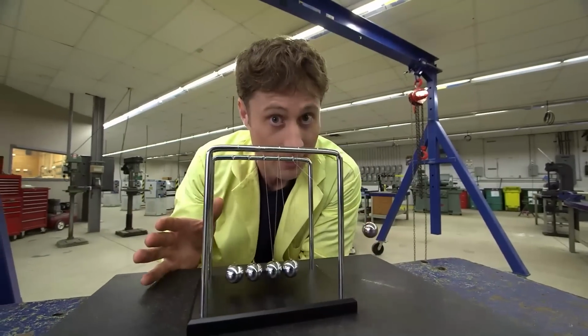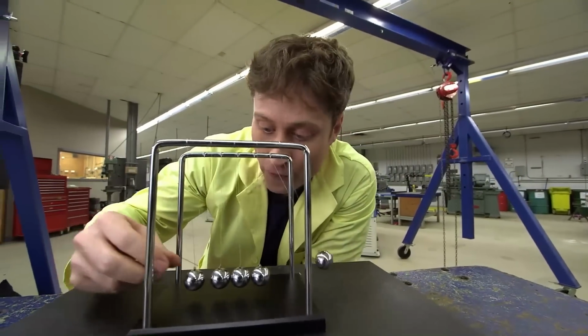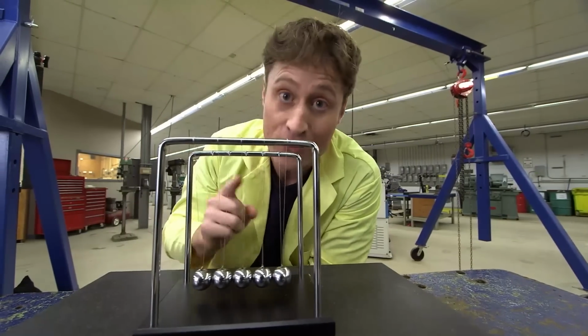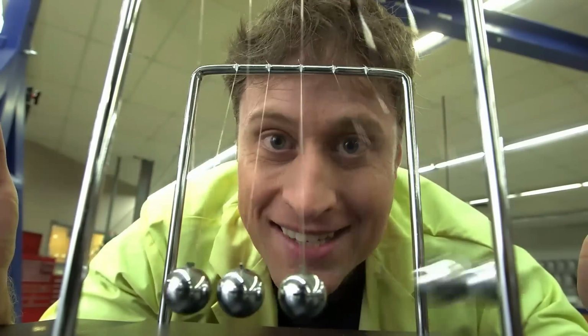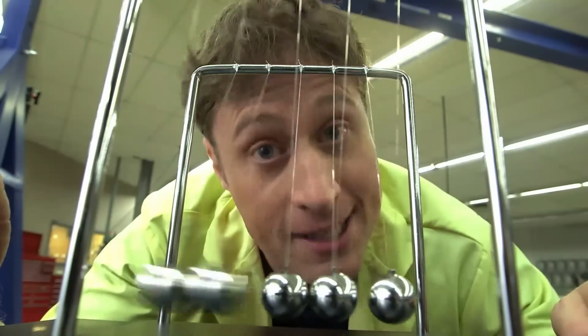Now, there's a lot going on here, but you can really see how the force is equal that you put in and you get out if you use two balls. I swing two balls up, and two balls go out that side. Isn't that cool? Now, it wouldn't be Science Max unless we maxed it out, so come on.